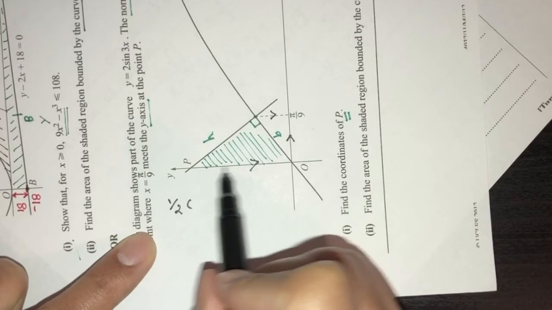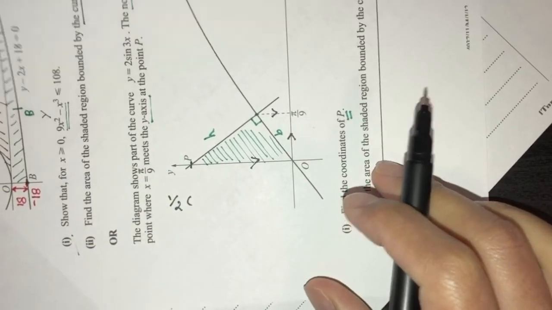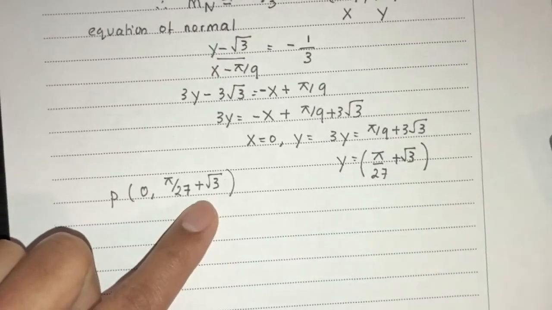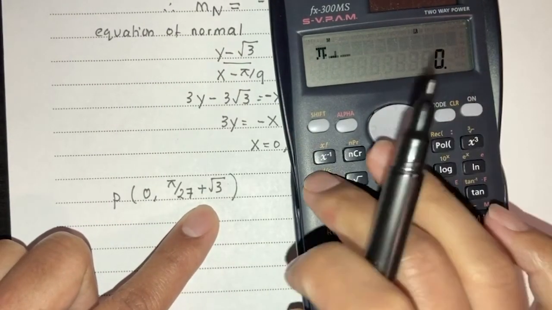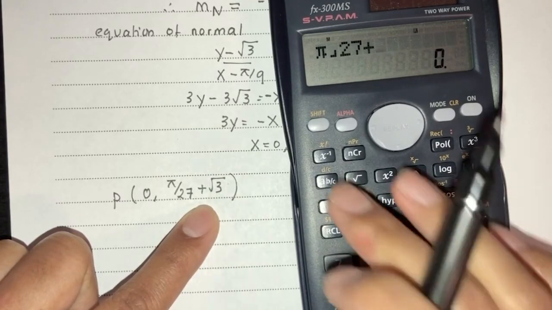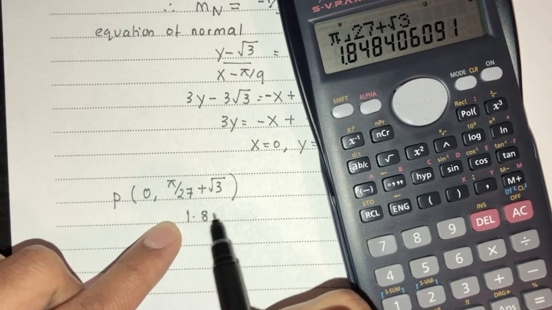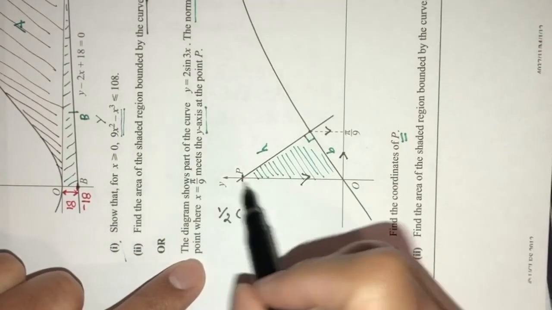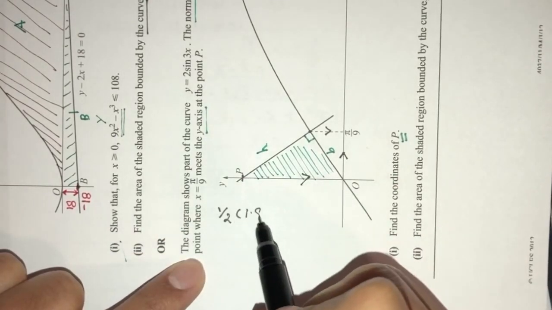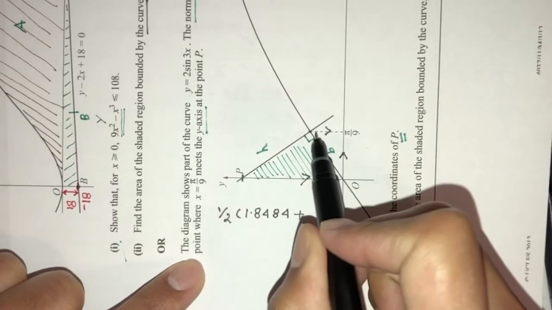So what is this side? We just found P. So the point P has a value of y with this value. Let's change this to decimal so it's easier to work with. So we have pi over 27 plus root 3. That should be 1.8484. Let's use this value. So this height will be 1.8484 plus, what is this height?